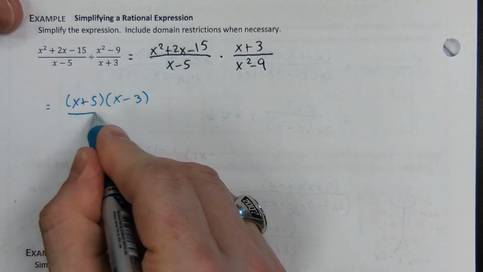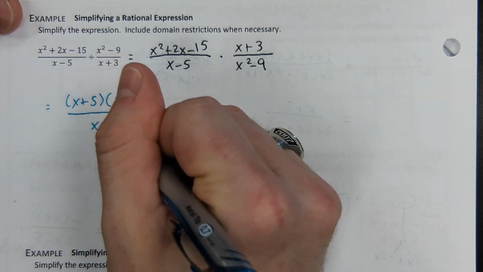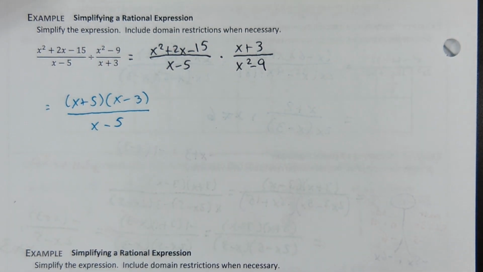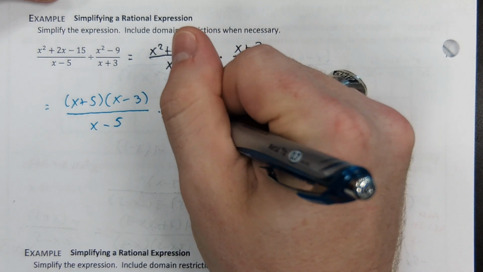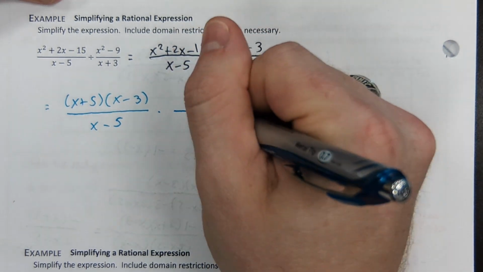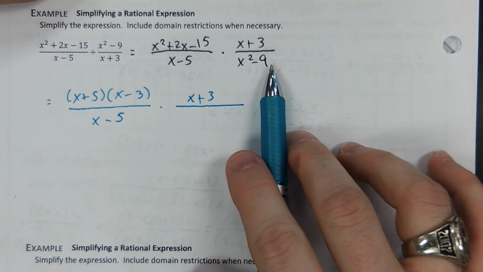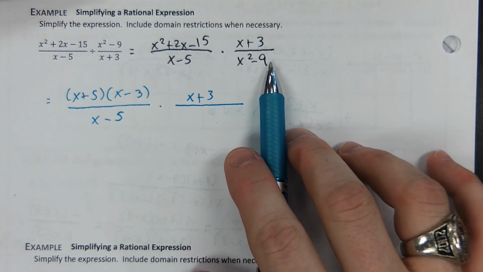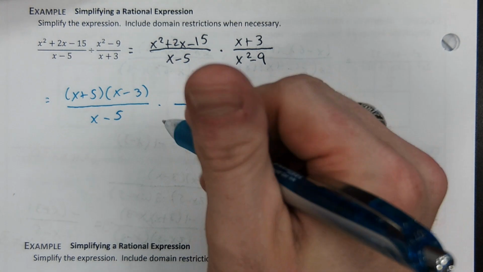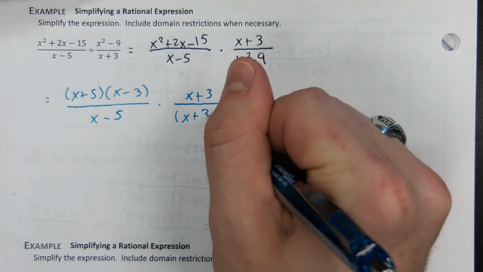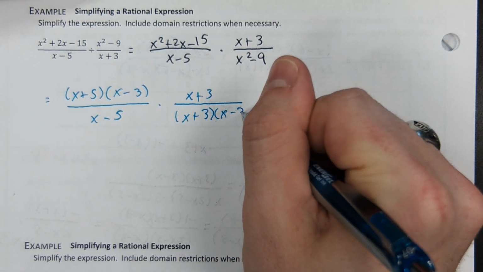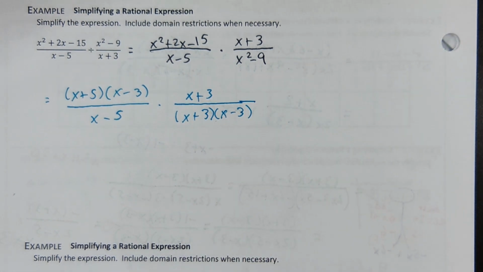Now on the bottom I have an x minus 5. Nothing going on there. The next fraction, I just got an x plus 3. But x squared minus 9, you should recognize that from the last chapter. That is the difference of two squares, a squared minus b squared. Factors instantly to a plus b times a minus b. Of course, b is 3. At this point, everything's factored.